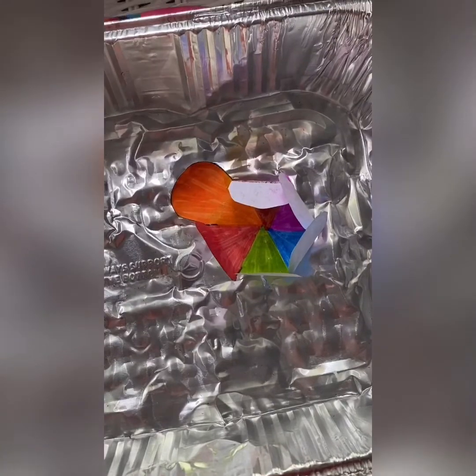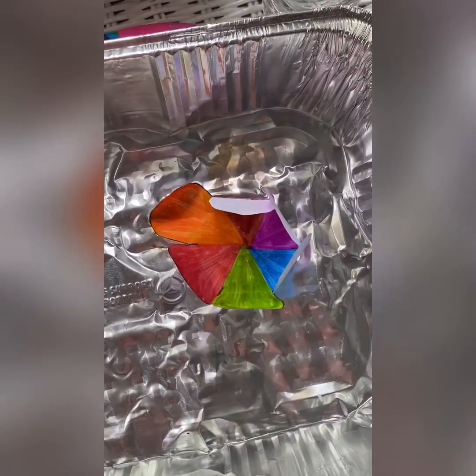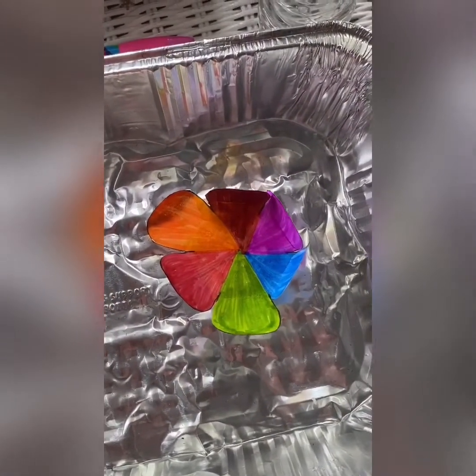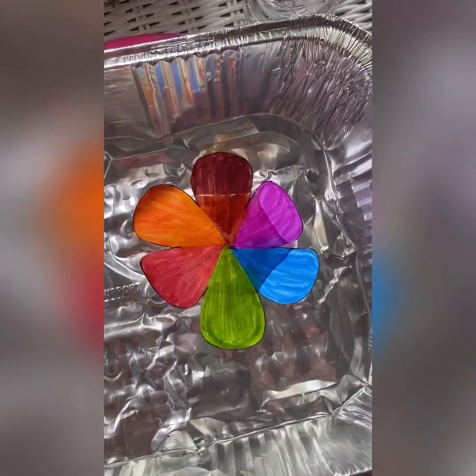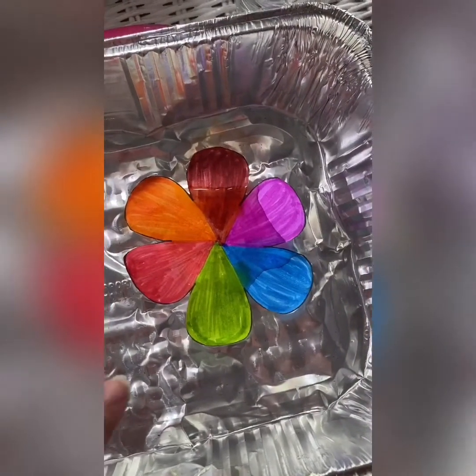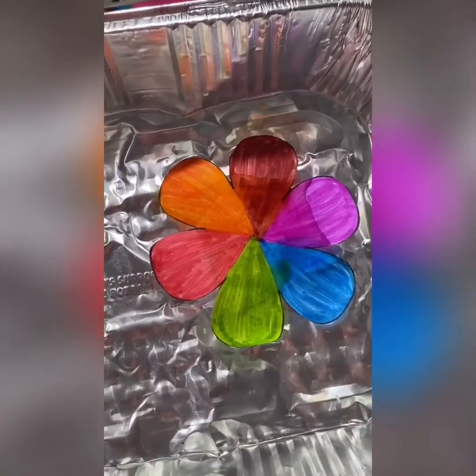So as you can see, the petals of the flower are starting to go out. This is kind of like when a flower blooms. The flower in the water is starting to bloom.